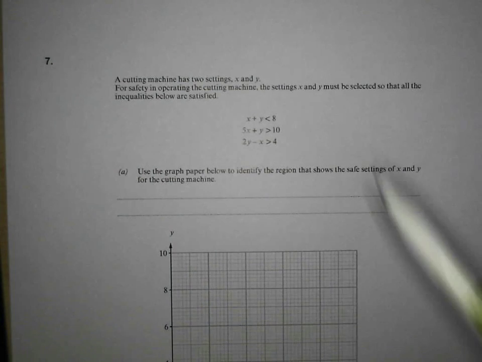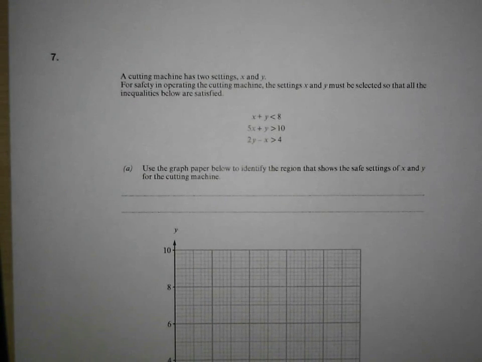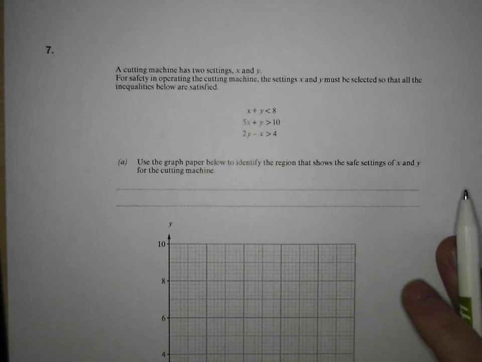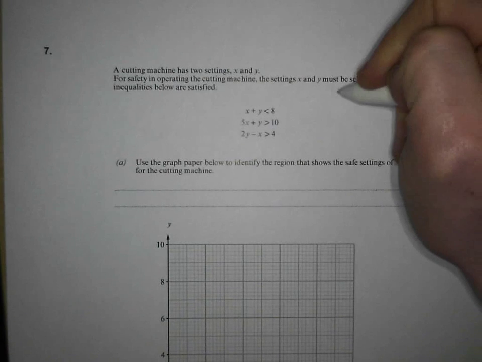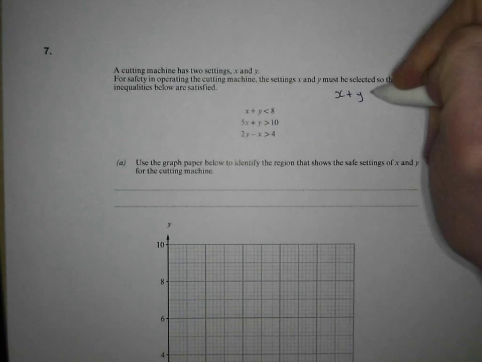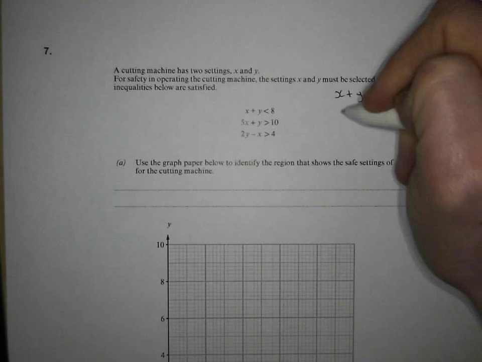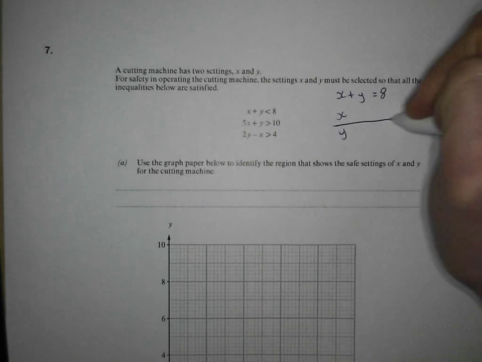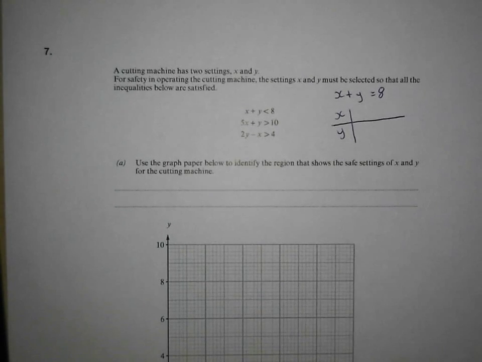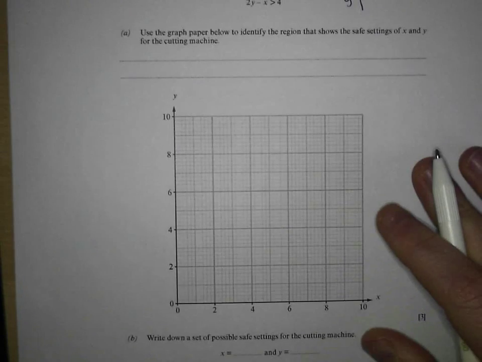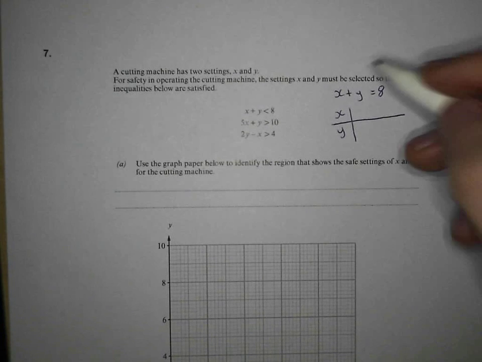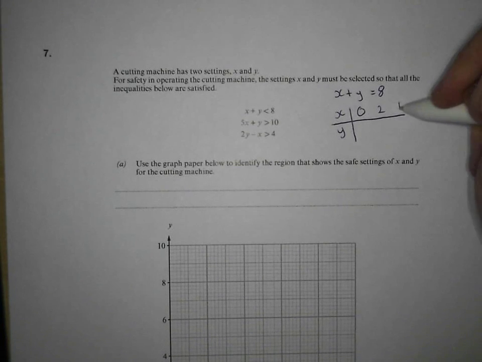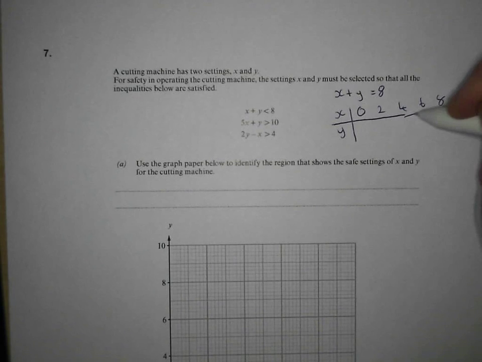Okay, so if you ever get inequalities like this, the safest thing to do is draw the lines on first. So let's look at this. X plus Y is less than 8. Forget about that inequality. Worry about this: X plus Y equals 8. Can you draw that line? Well, let's get ourselves a table of values, or a table of coordinates, and just make up ones. If you look here, your axis goes from 0 to 10, so that looks like decent numbers to use. So let's try, for example, 0, 2, 4, 6, 8. That should give us a good selection of y values from those x values.